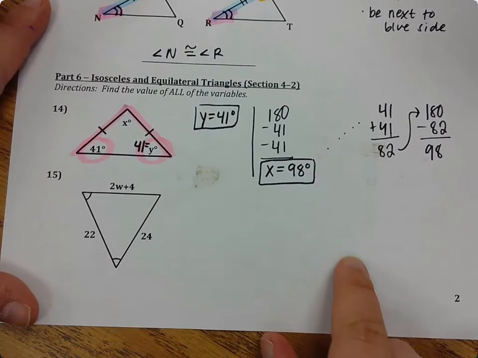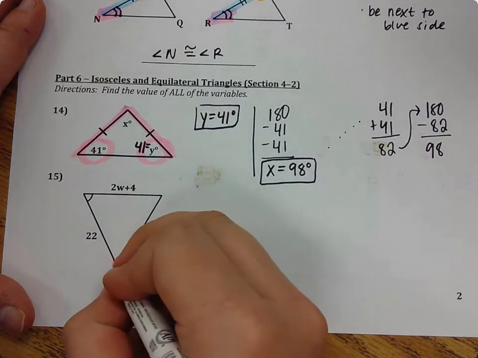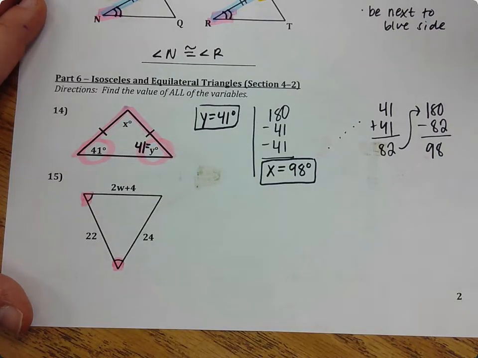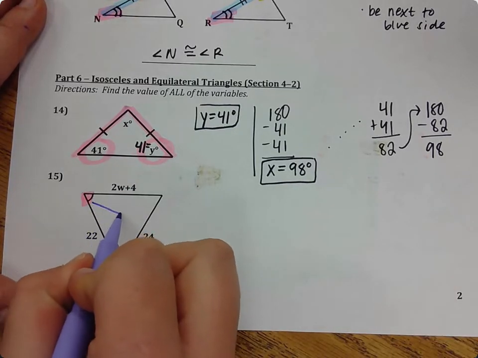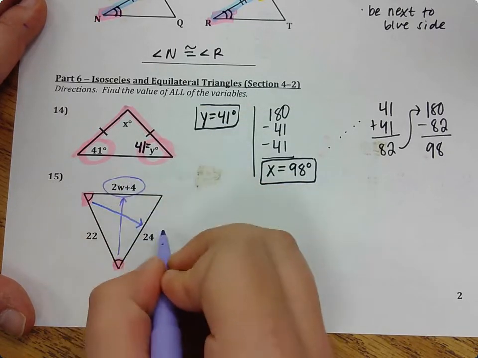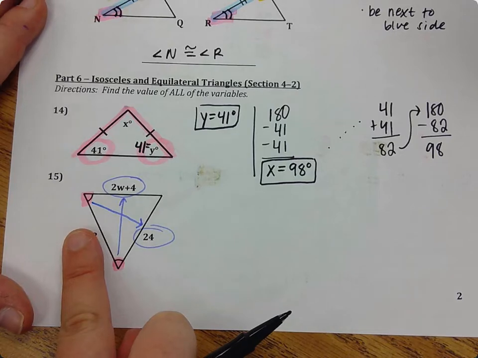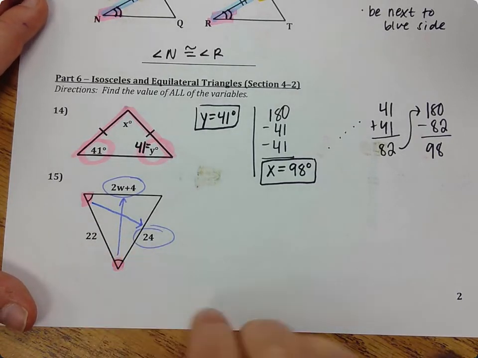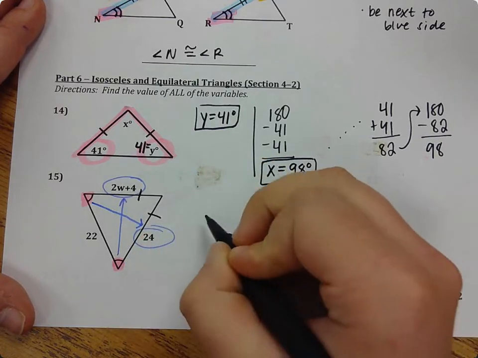And then last but not least, if we take a look at 15, we've got an isosceles triangle again because we have two angles down here that are congruent. Now, the side lengths aren't marked on this triangle, but I know that the ones directly across from those angles are the two that are congruent to each other. So I don't actually need to use this 22. That was just extra information. My two congruent sides, this is congruent to this.